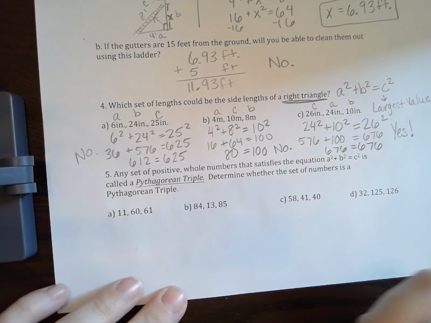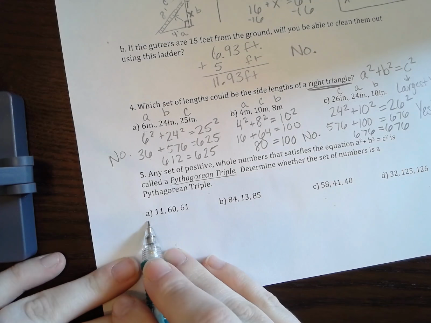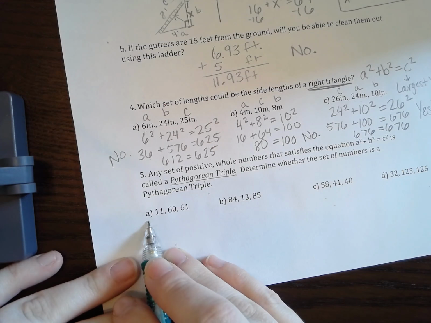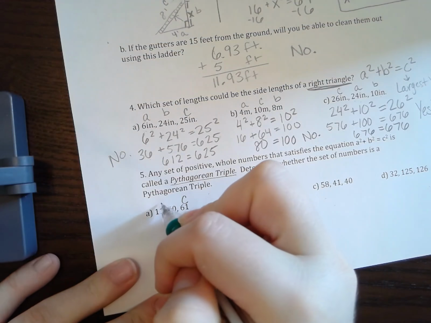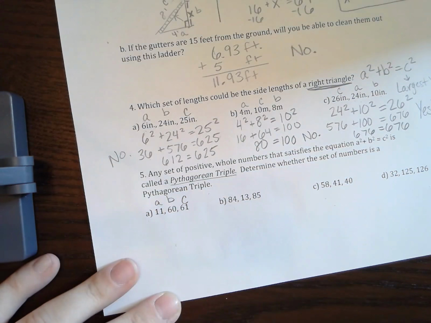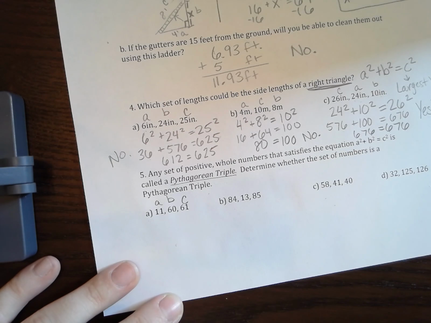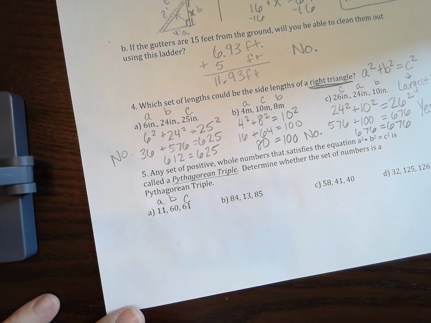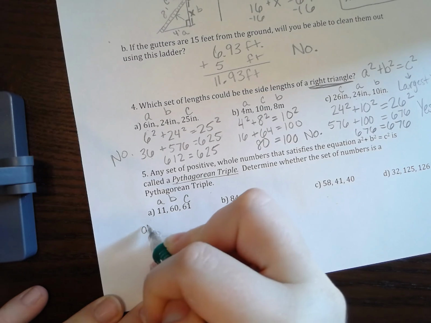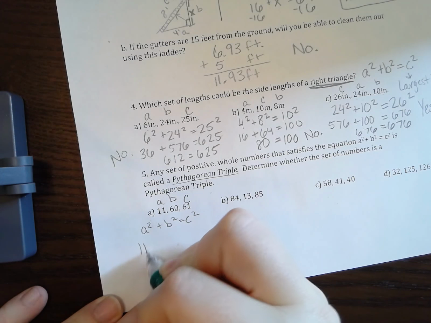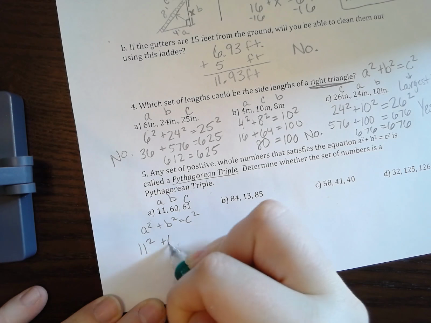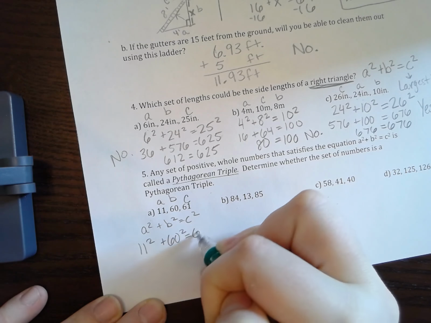So part A. Well, I'm going to start by labeling A, B, and C. C is the largest number, so that's going to be 61. A can be 11, B can be 60. If you want to mix those up, that's fine. The Pythagorean theorem will work just as well as long as C is the biggest number. So, plugging that into a squared plus b squared equals c squared, you're going to have 11 squared plus 60 squared equals 61 squared.